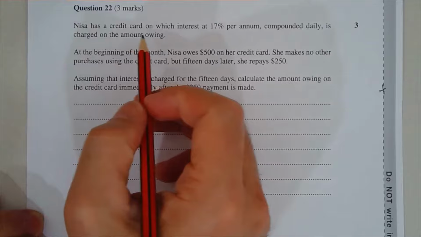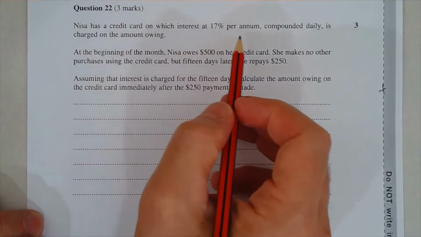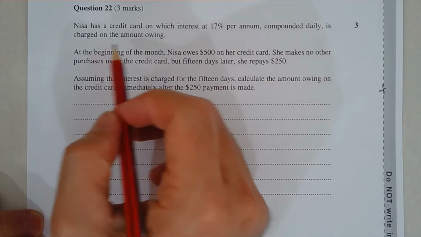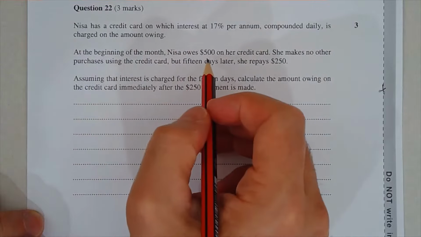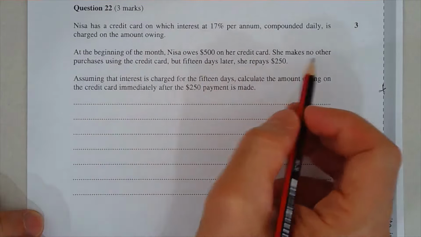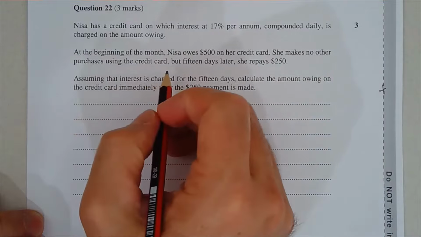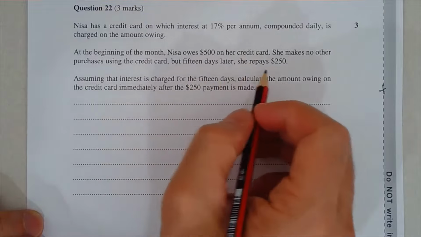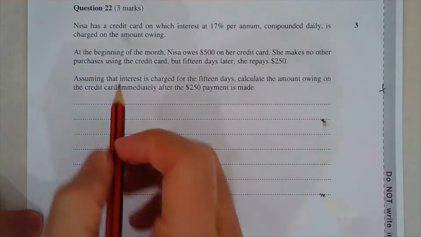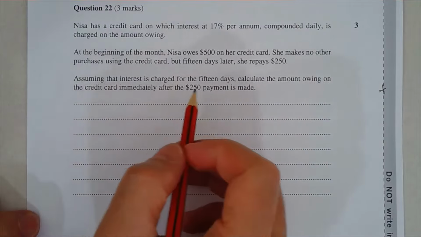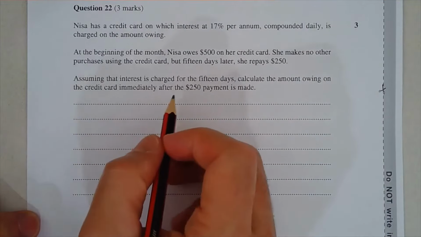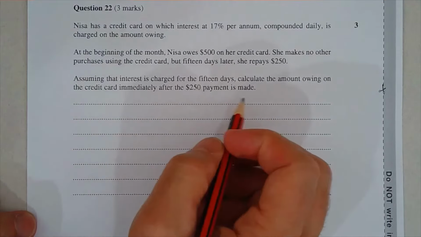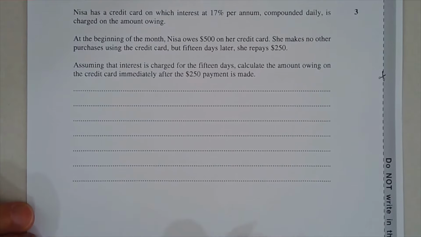NESA has a credit card on which interest at 17% per annum compounded daily is charged on the amount owing. At the beginning of the month, NESA owes $500 on her credit card. She makes no other purchases using the credit card, but 15 days later, she repays $250. Assuming that interest is charged for the 15 days, calculate the amount owing on the credit card immediately after the $250 payment is made. Okay?